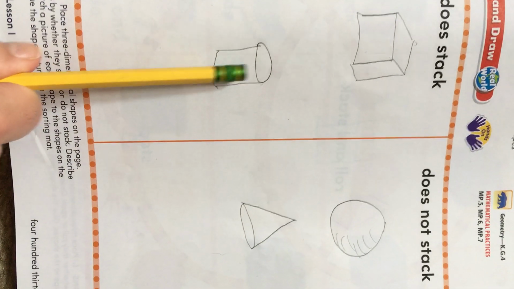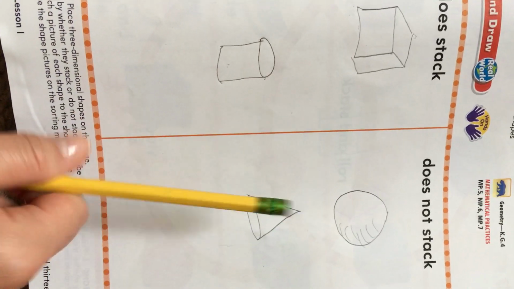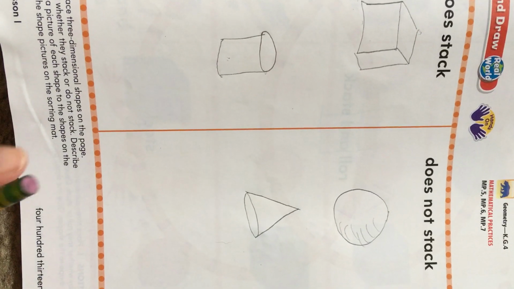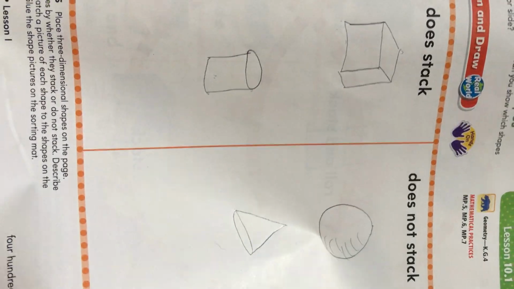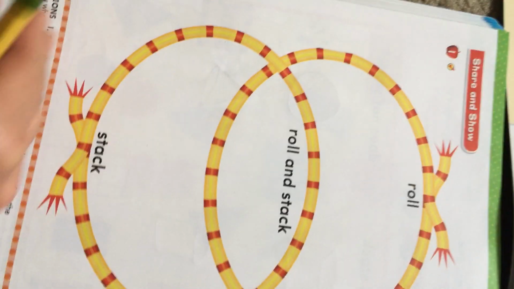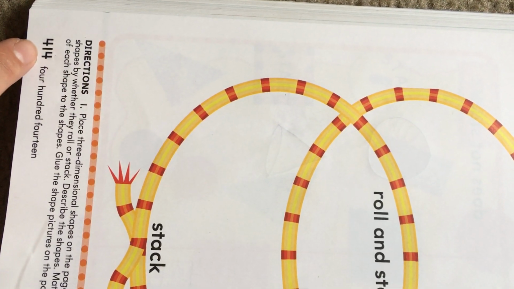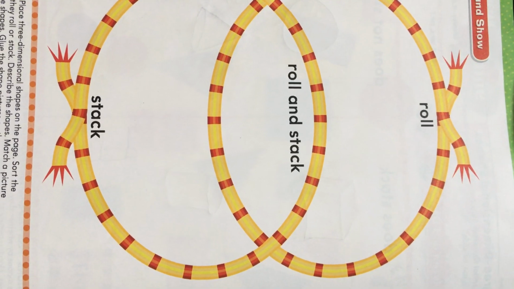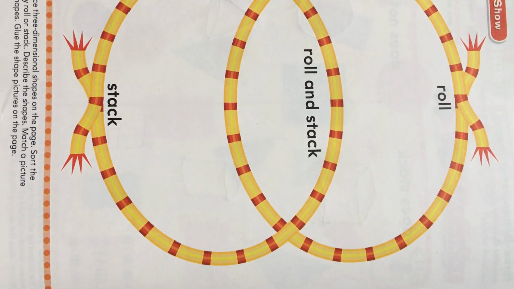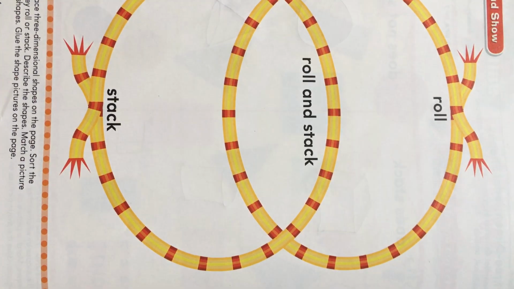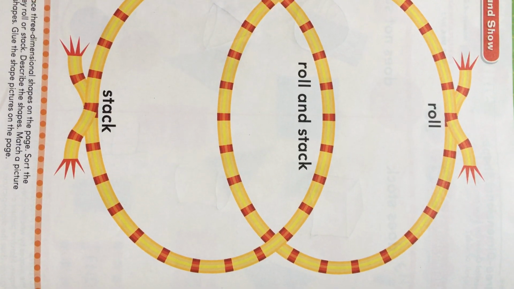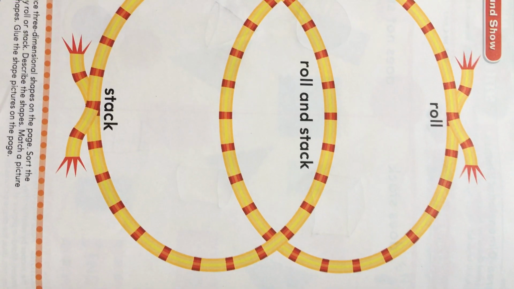These you can stack on top of each other, and these we can't. Good job. Go ahead and turn your page to page 414. And here we're going to do the same thing. We're going to draw pictures of images of shapes that would fit in those categories.